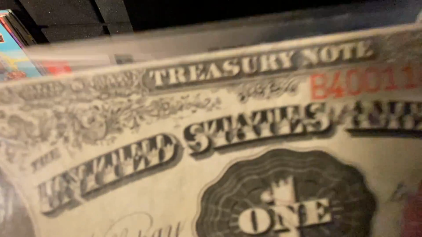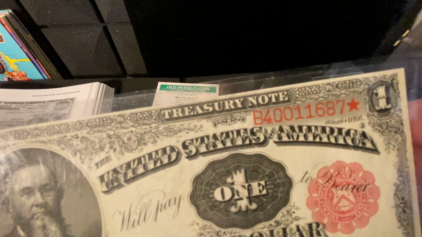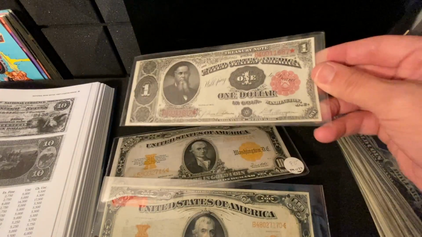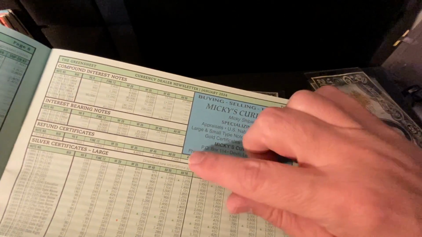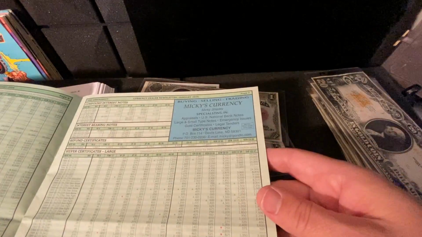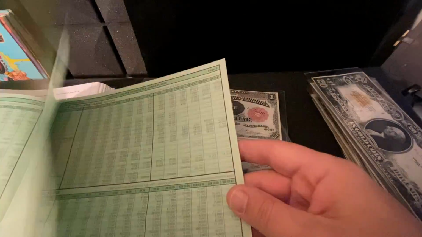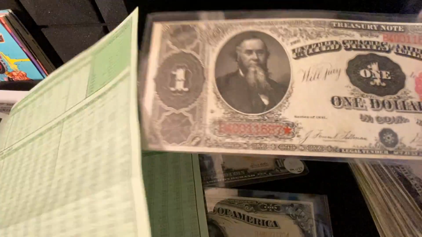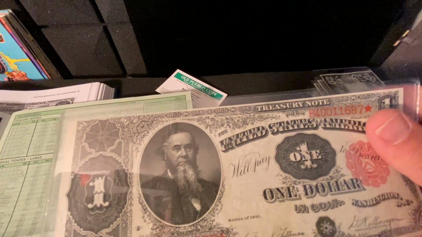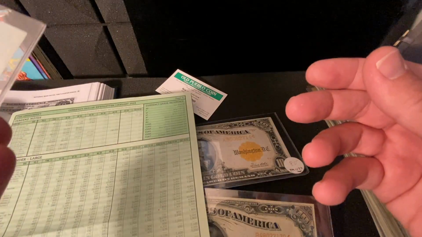So this note here is a treasury note. Now you may need to use an index of some kind, or if you thumb through an actual green sheet, this is the green sheet. It's just a price guide that people use to help you understand the market value on things. You'll have to look for a note that actually says that it is a treasury note. Then this is a smaller series, the treasury notes. Not a lot of notes are treasury notes.